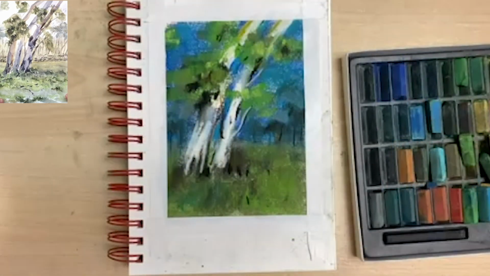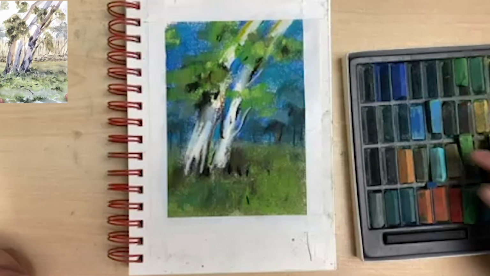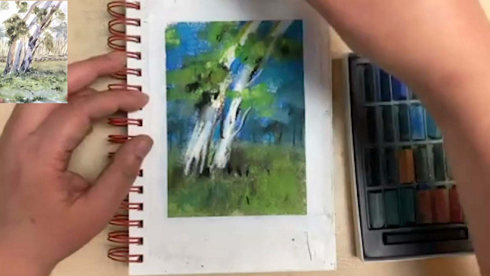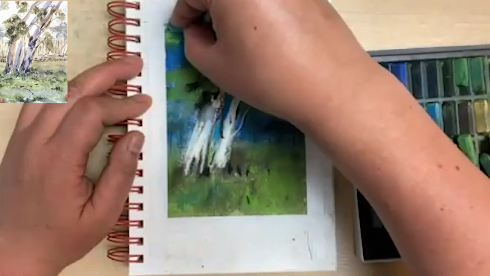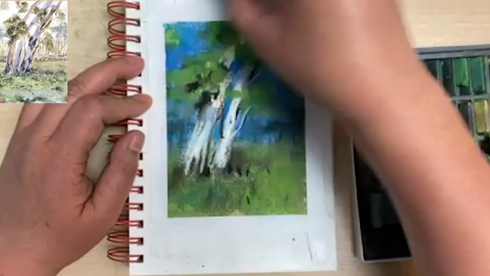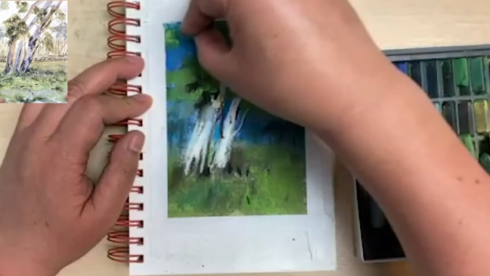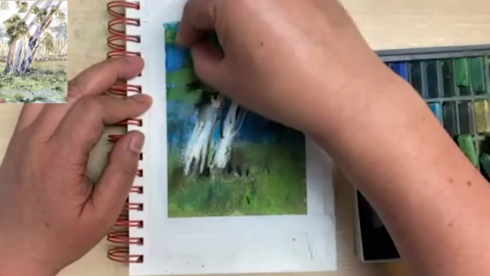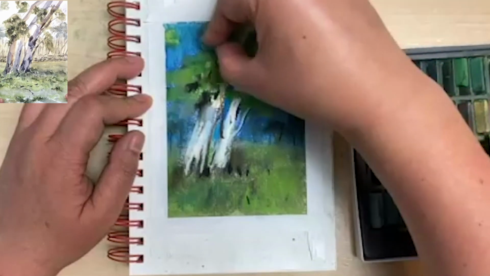Maybe I'm going to work on it a little bit more. Maybe this looks very dark, right? So maybe in the sky, I'm going to lighten it up a little bit. Okay, now you can fix that, create a little bit of balance, and you don't have to make it all even, all smooth.